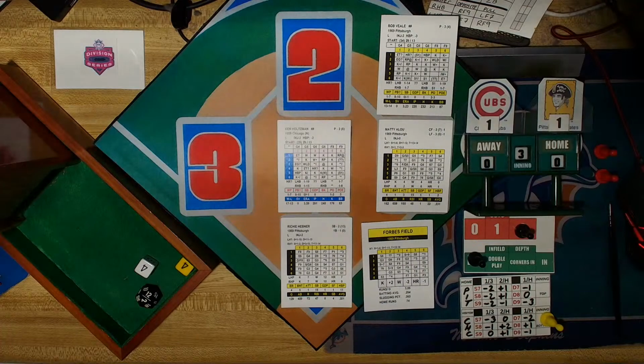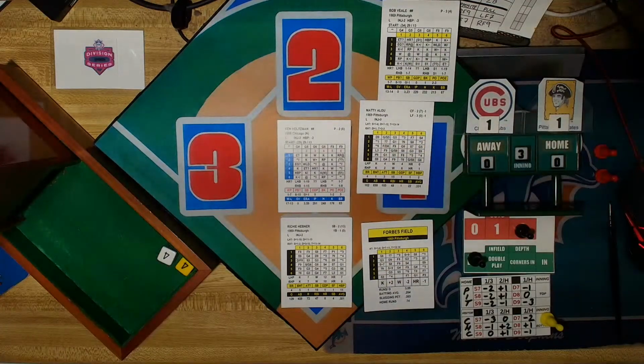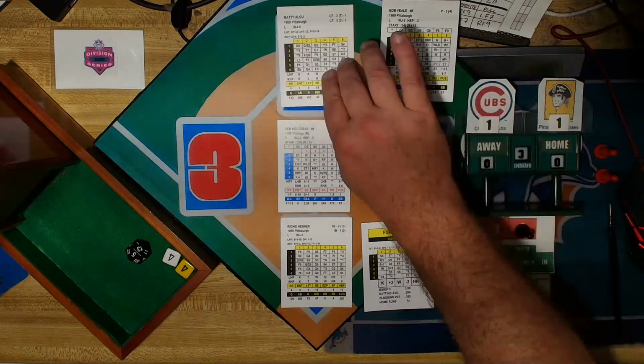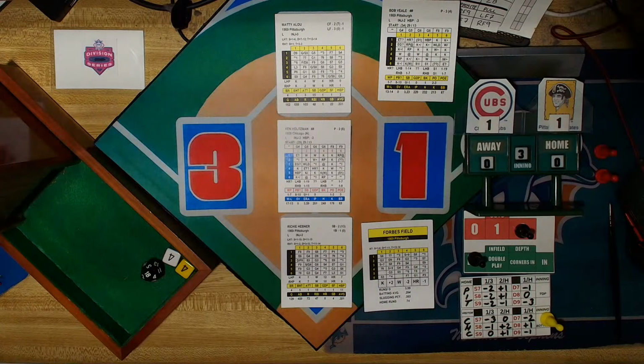But Hebner's a good hitter. I think you take a steal here. Alou is on his way to second. A 1-14, he is safe. And he is. Took a chance there, but Alou will steal second base. So now Hebner has a chance with a runner in scoring position. And a base hit will probably score him. Re-rolling the strat, and Alou will stay at second.